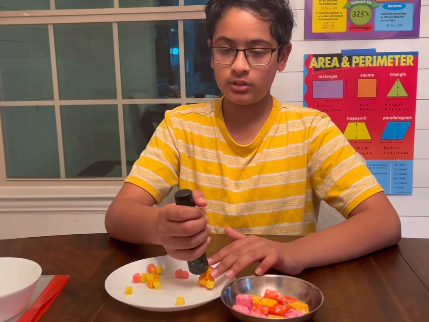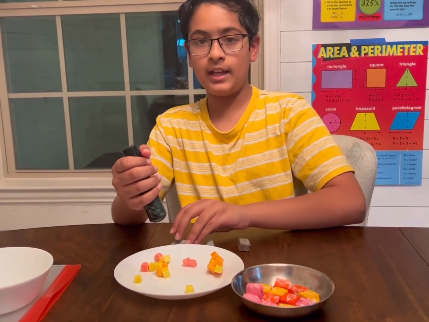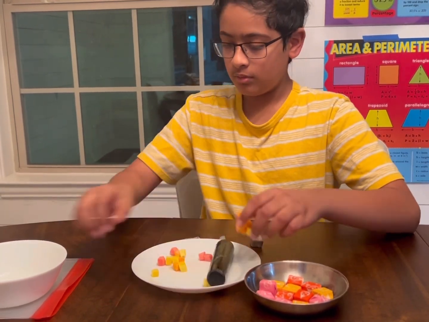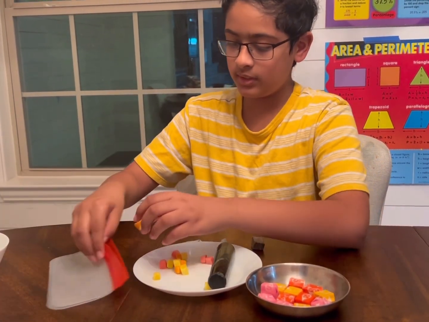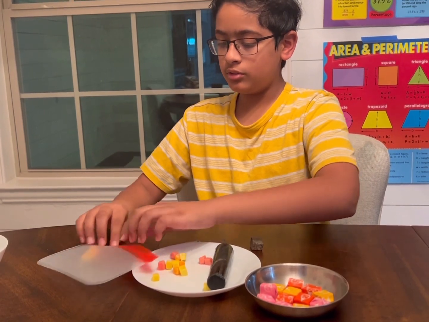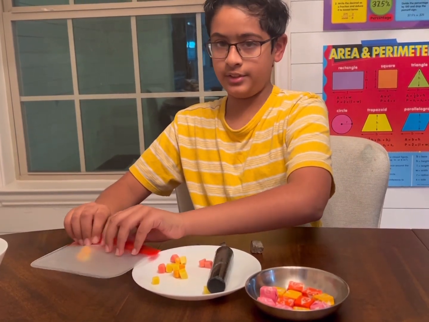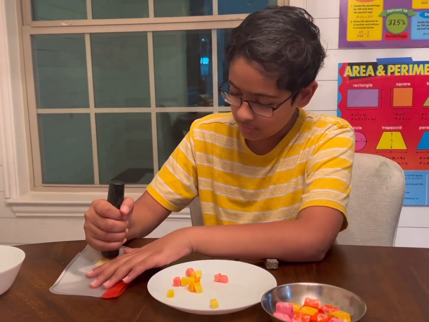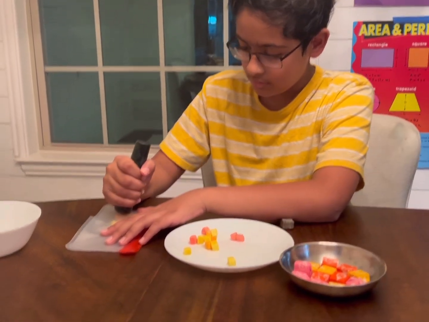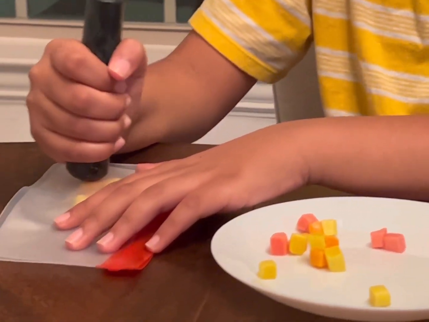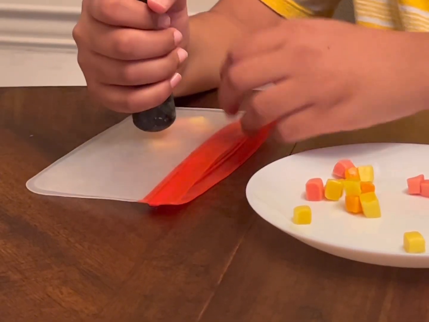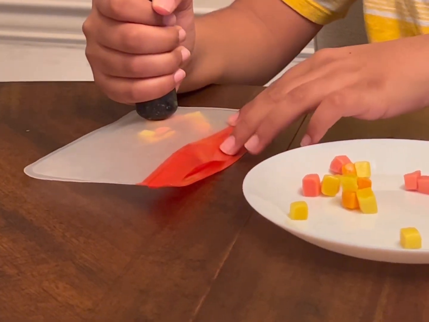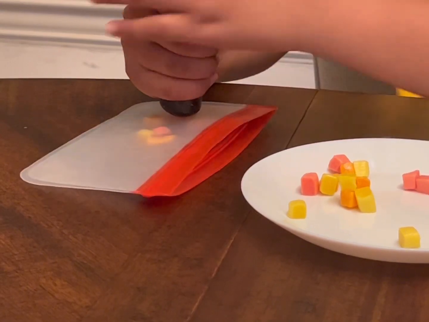We're slowly going to start smoothing it out, just like we have on the slate over here. What we'll do is put it in a Ziploc bag, so it stays in one location and it won't be hard. Then we're going to smush it. As I'm doing this, I am applying heat and pressure. The heat is coming with the contact and the pressure is coming from this.